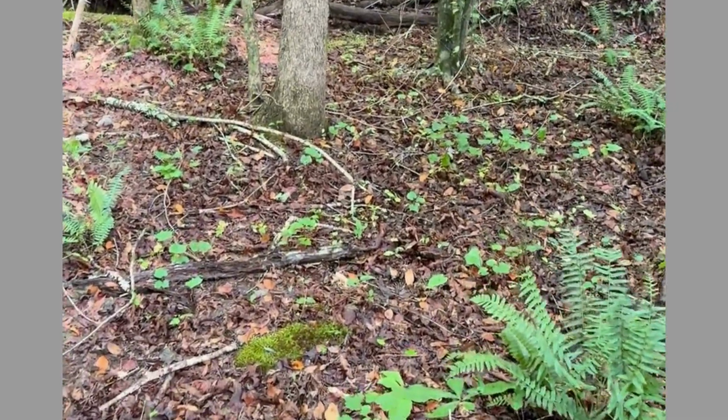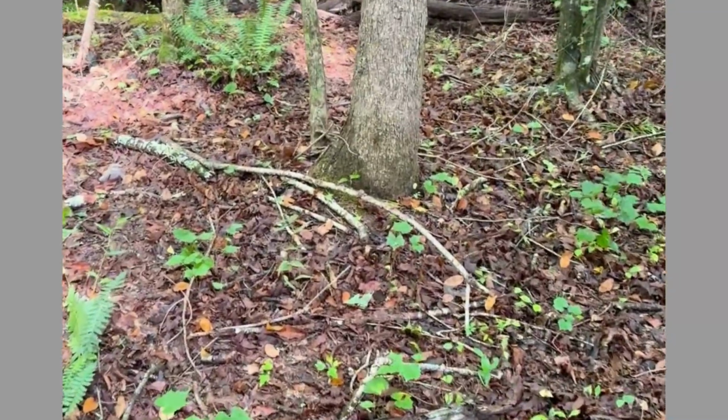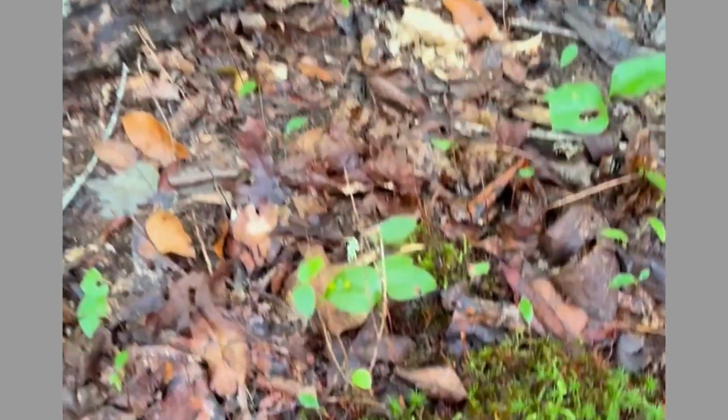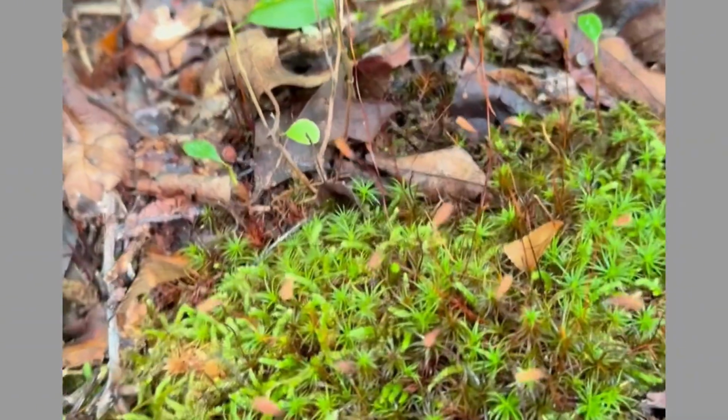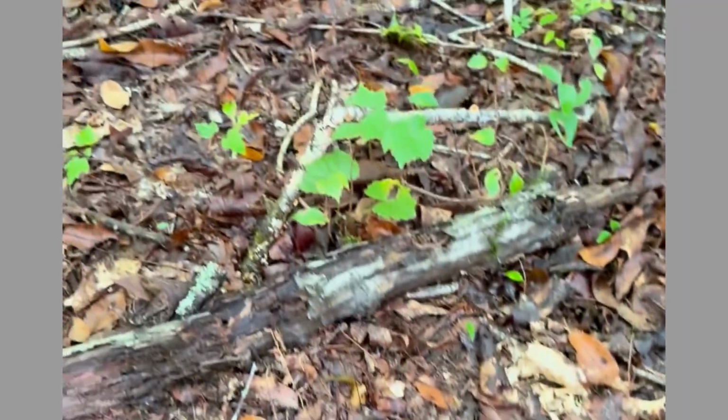Let's see what we find over here. Oh, those are some beautiful ferns. Wait, there's something green on the ground. Let me look more closely at that. Oh, it's moss. Isn't it gorgeous? Oh, wait, what's that? Sporophytes. Oh my gosh, I love those. Okay, wait, back on track, Jeannie. Back on track.